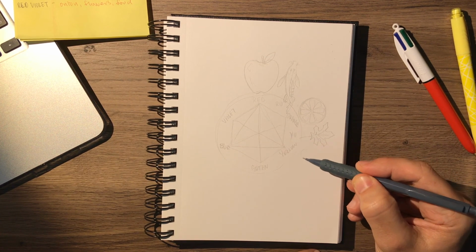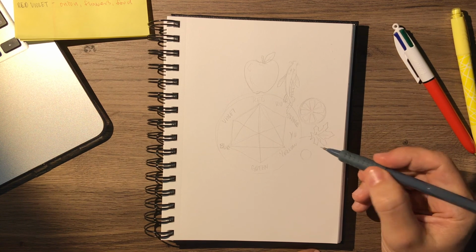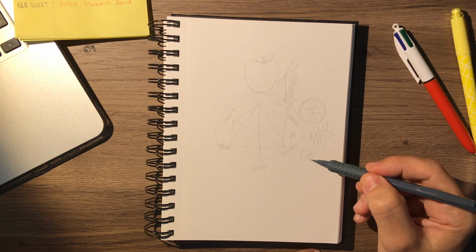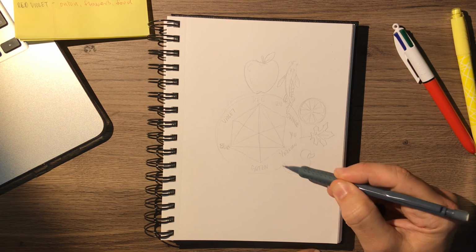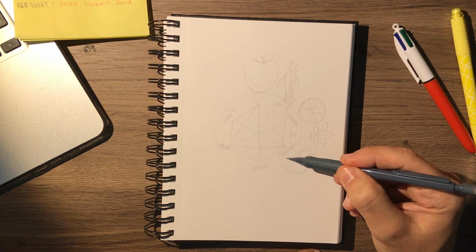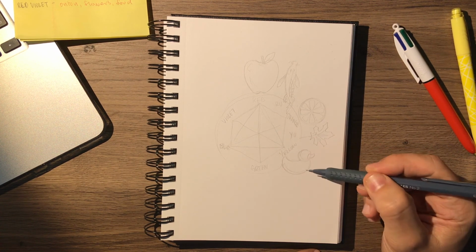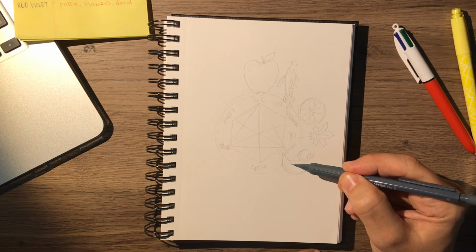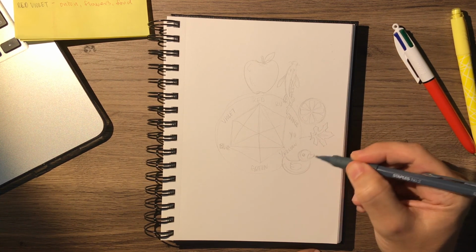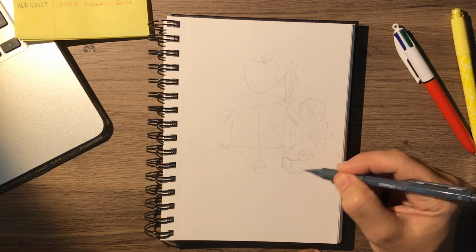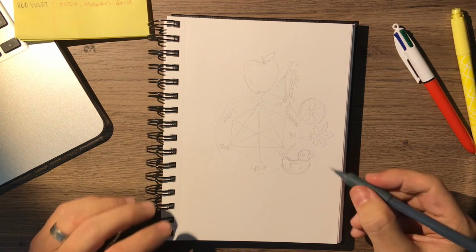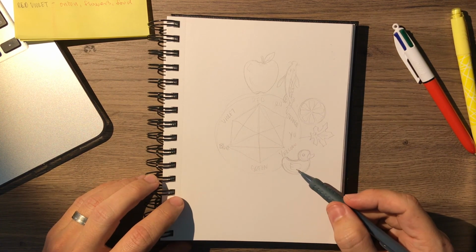So I'm going to draw a circle, a beak, the body, maybe bigger head. Okay, go back and color that.